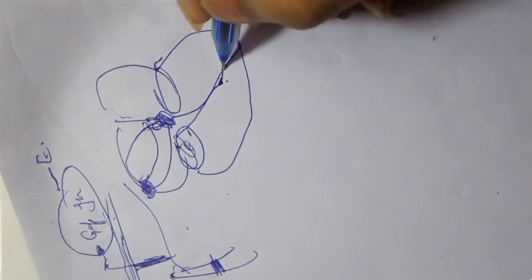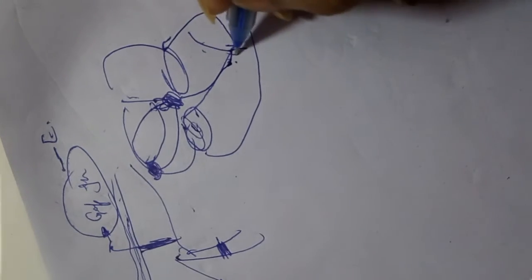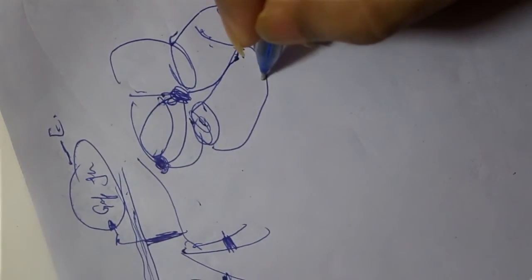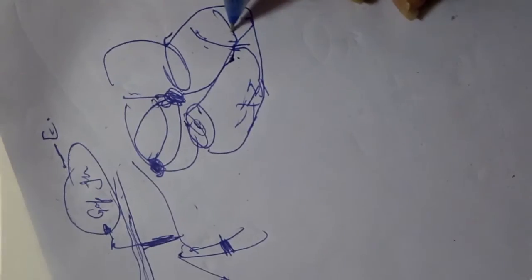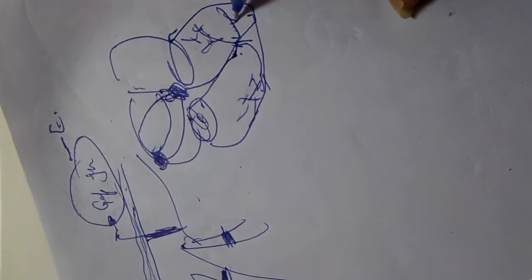The left bundle of His is further divided into anterior and posterior. The right goes like this, divides into Purkinje fibers and supplies the heart in the respective area.